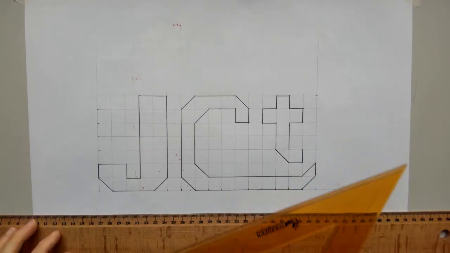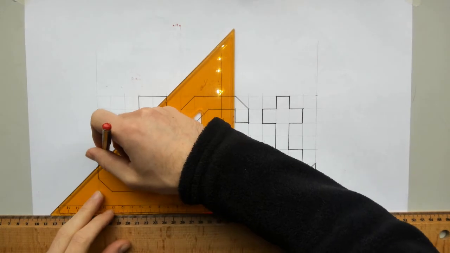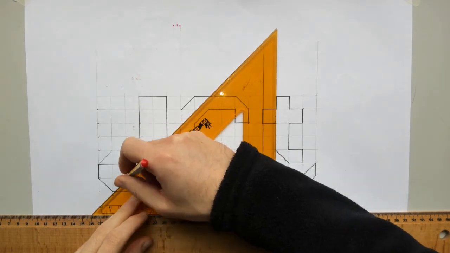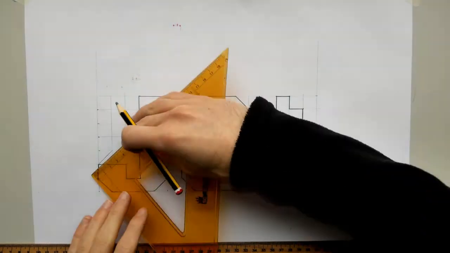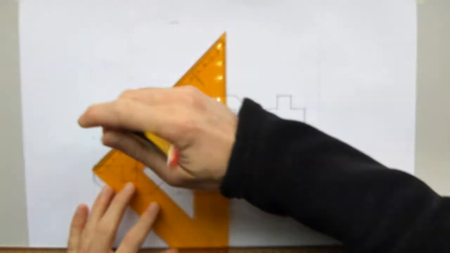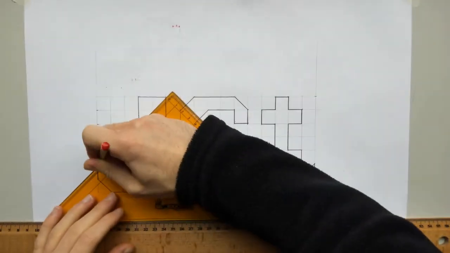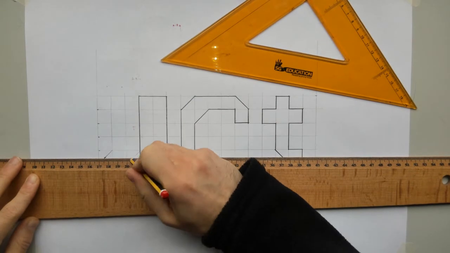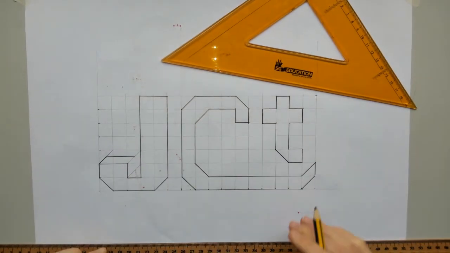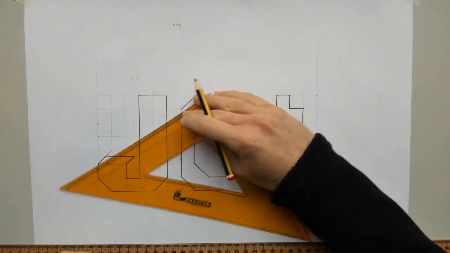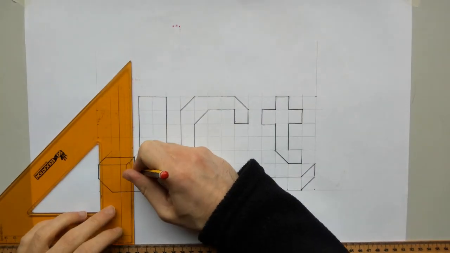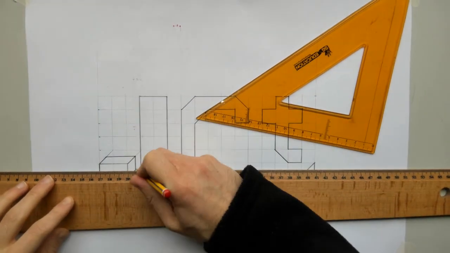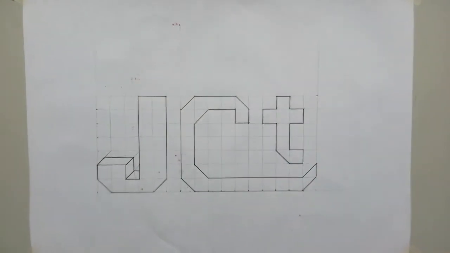So I'll start off with the actual J part first. So I'll take my lines back at 45 degrees. I'll just focus on the bottom half here first. So there's my 10 mil line going back there. So I take that back heavy to that point. That then goes across to hit this 45 degree line here. That'll go straight down. Saves me measuring the 10 mils all the time. I need to measure it once. And then that completes the lower half of J.